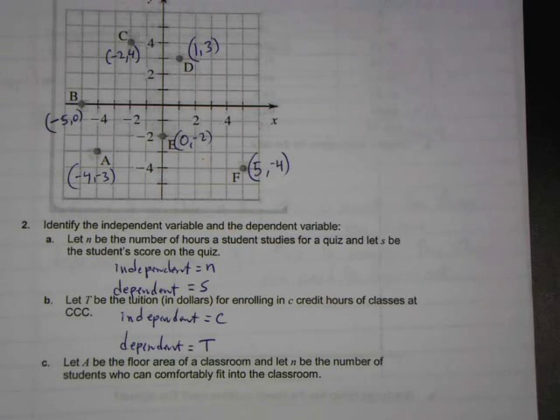How many students can fit in this room? Is there a fire code thing around somewhere? I don't see one. So I don't know.